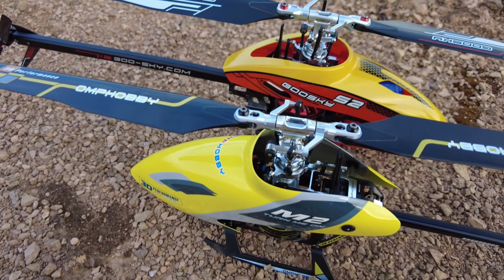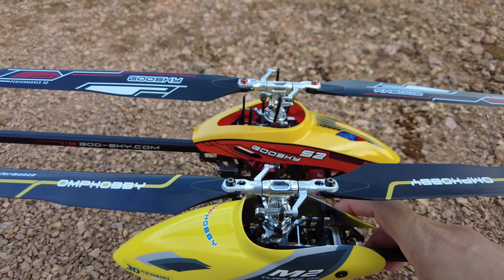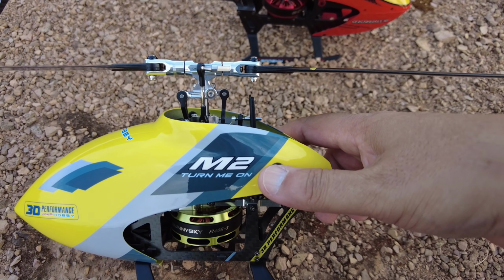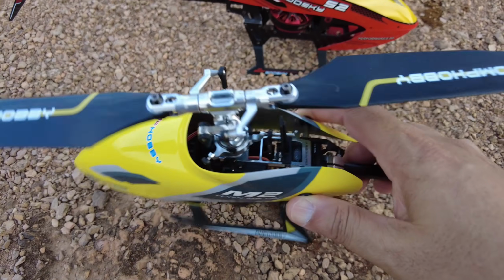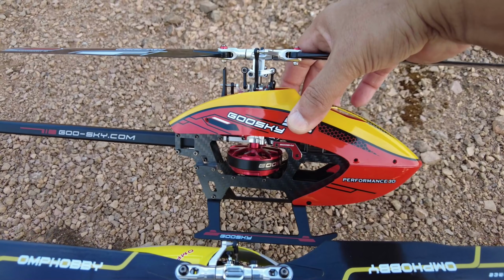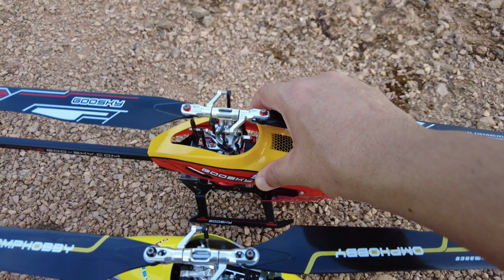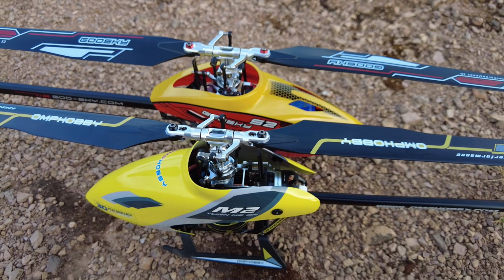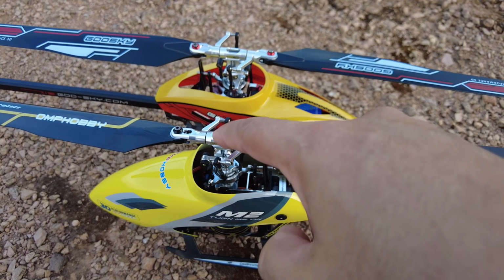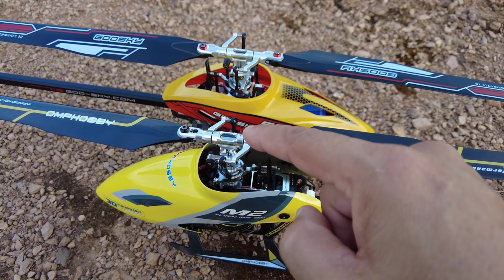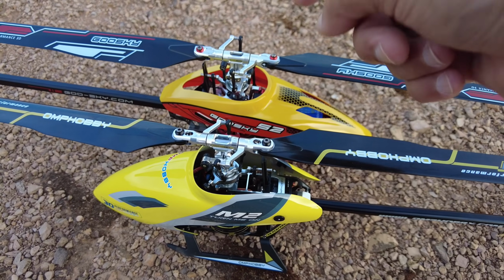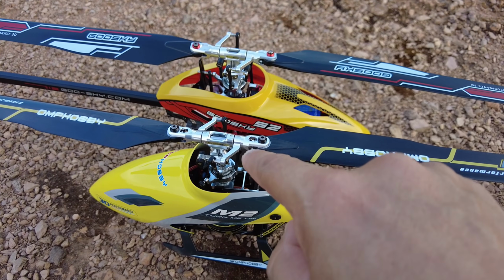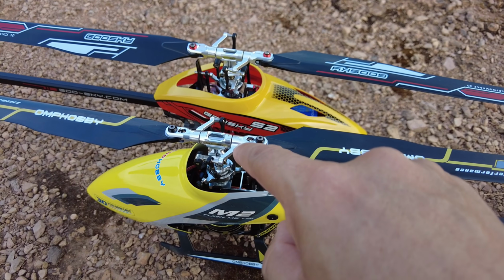Now both helicopters' main rotors are not DFC. On the M2 EVO, you can see the main rotor is flybarless with a washout base, and the Goosky main rotor is also flybarless with a washout base. And if you put them closer, they look very, very identical, especially the central piece, washout bases, and swash plate, except that the rotor holder here is closed, and in the M2 EVO, the rotor holder has a cutout here.